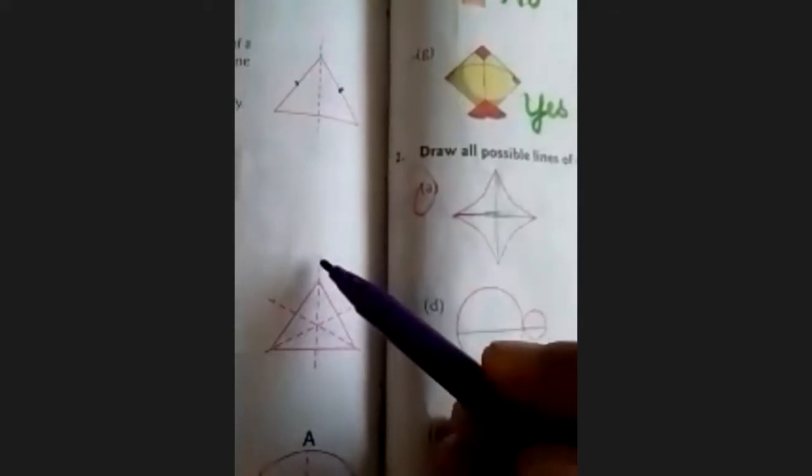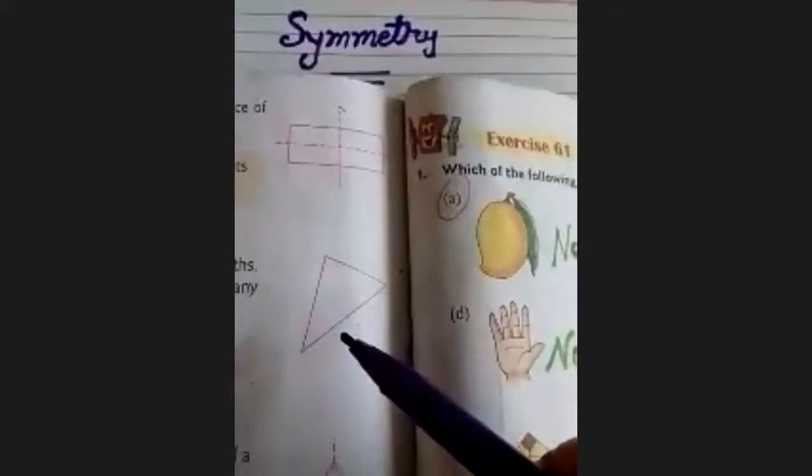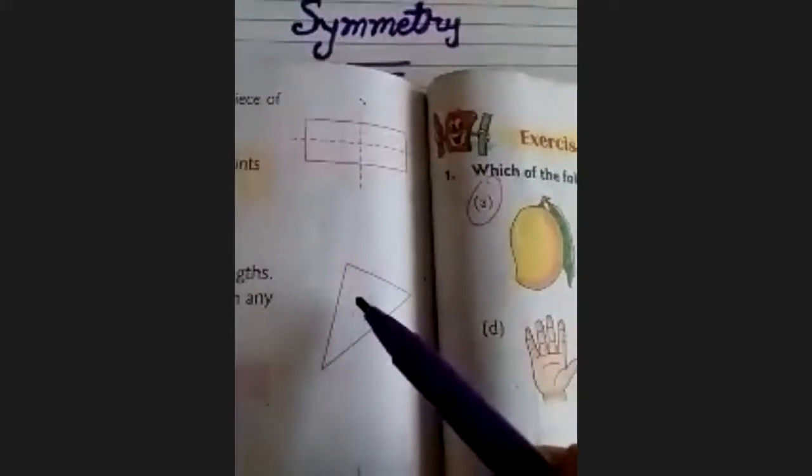Dear students, next is the third type of triangle, the triangle with all sides equal. The triangle with all sides equal has three lines of symmetry. First, second, then third. Students, once again, the triangle with all sides different in length has zero lines of symmetry.